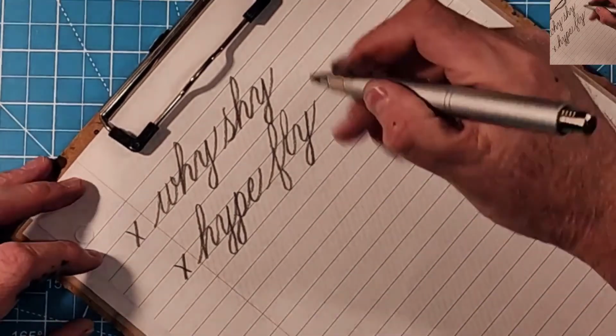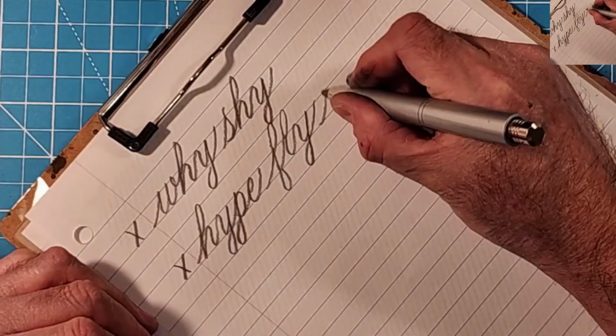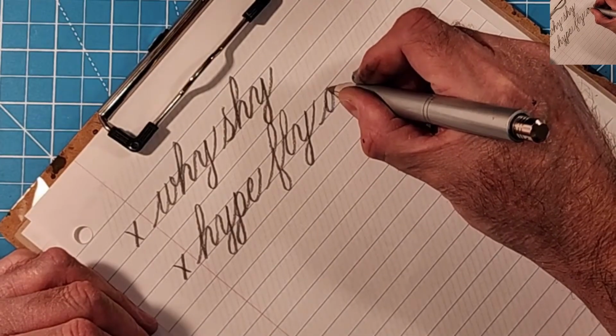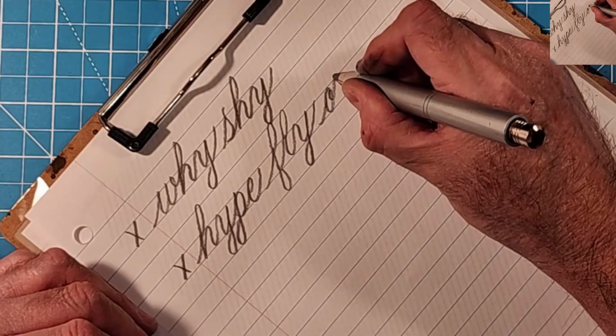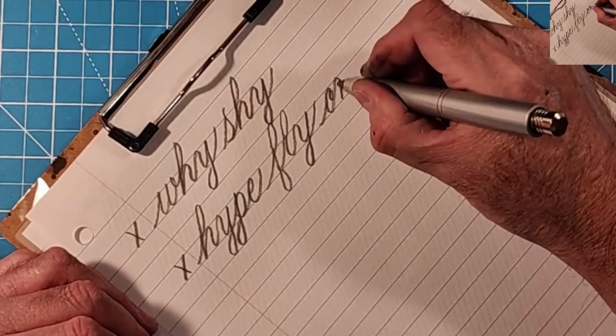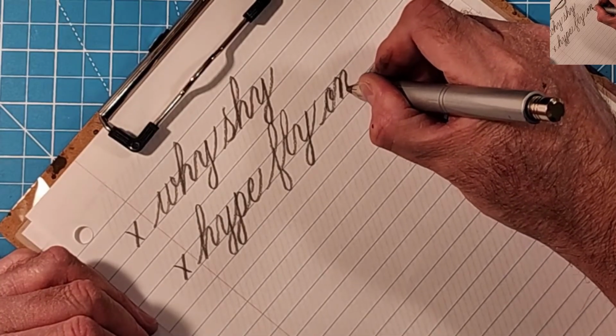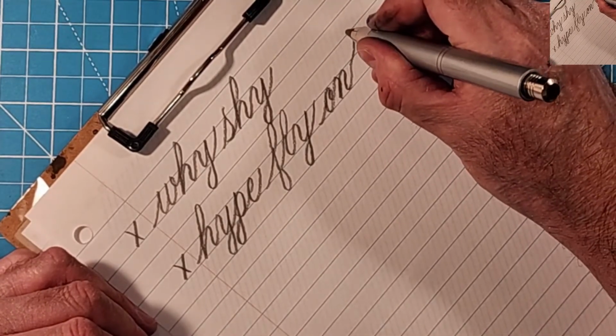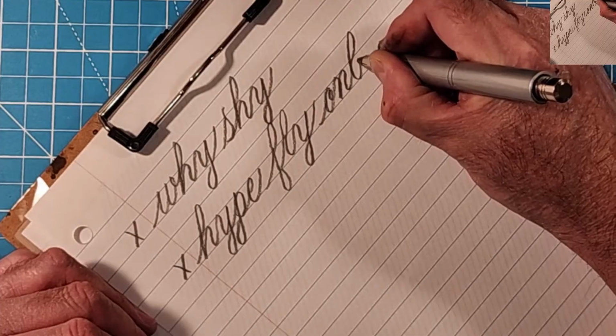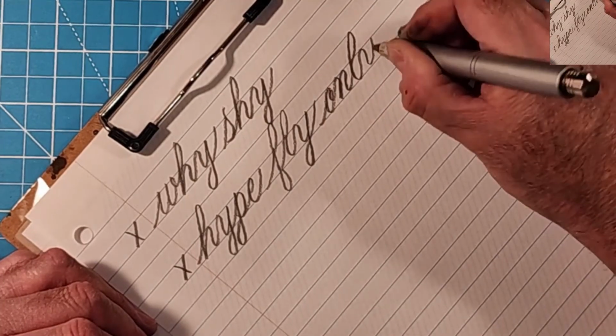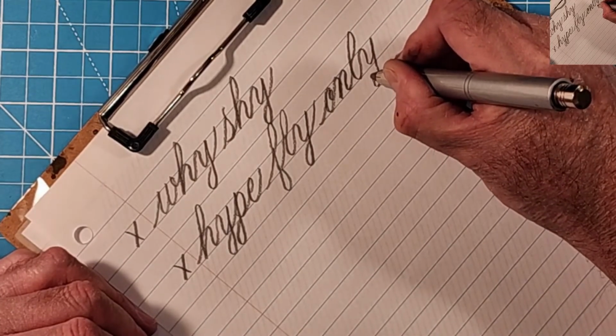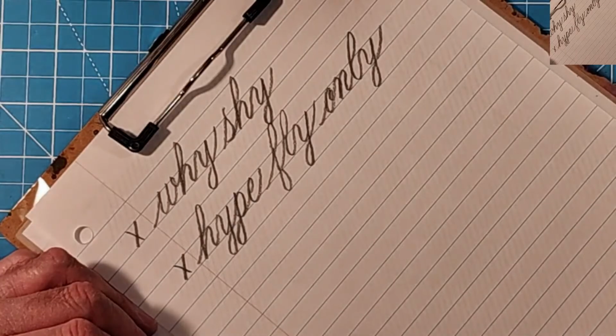Only. Okay, so only is upstroke, oval, connection stroke into an overturn, compound curve, ascending stem loop, double underturn, descending stem loop, upstroke.